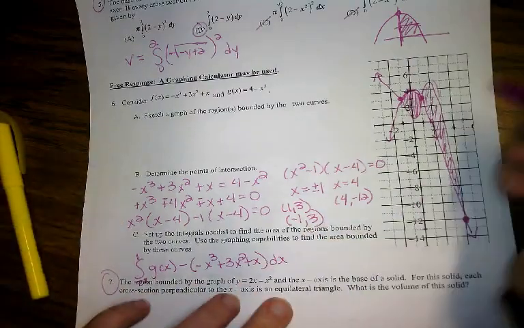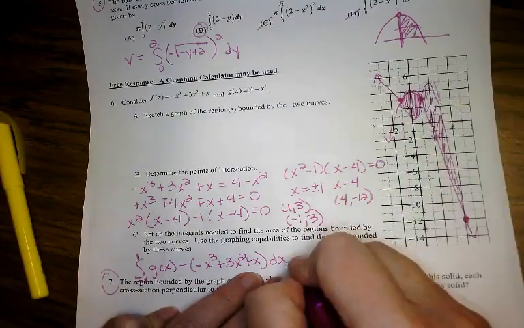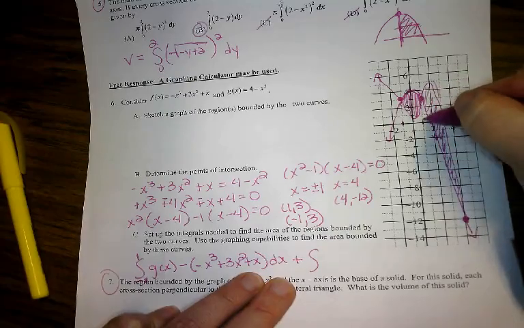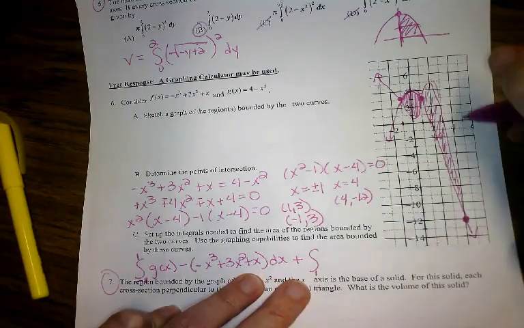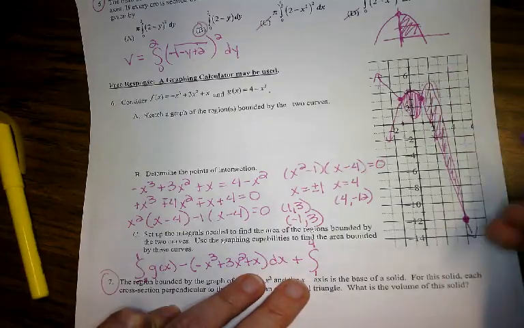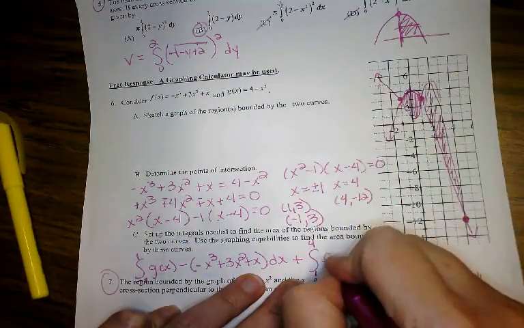Plus, if we want the area of this other piece, that's going to be from 1 to 4. And for this piece, you can see that the cubic function is on top. So f of x minus g of x.